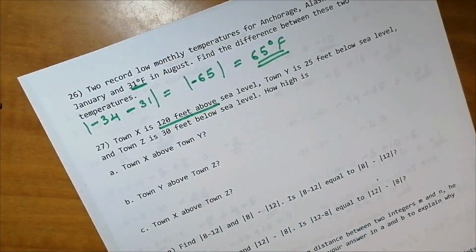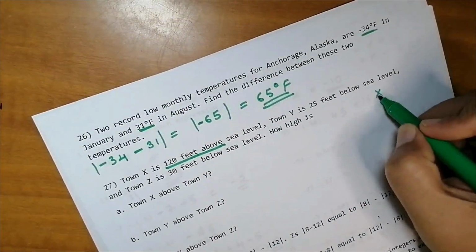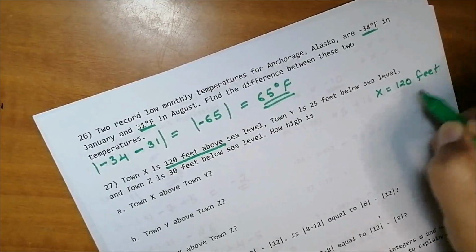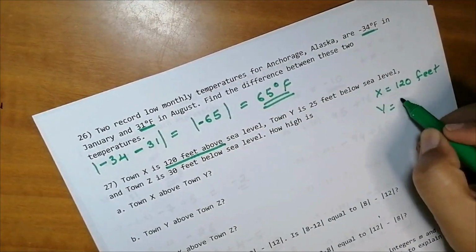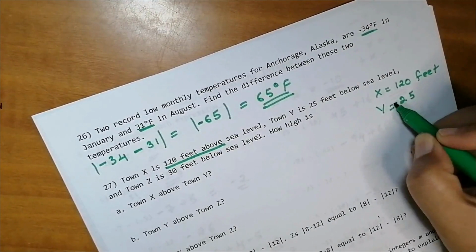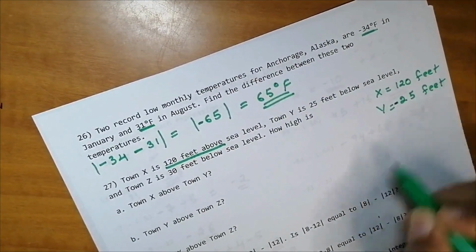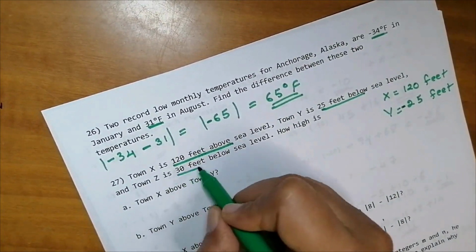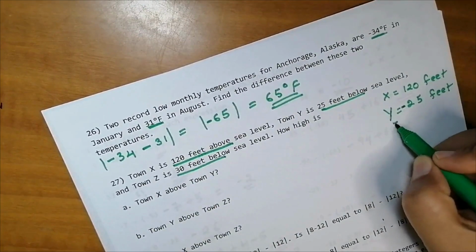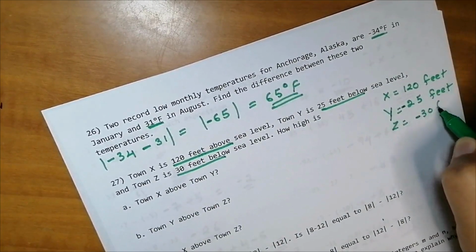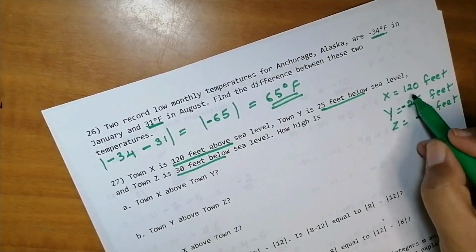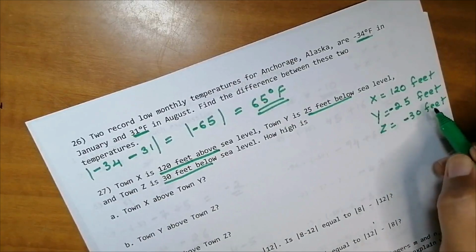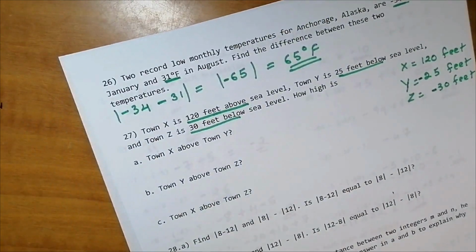Okay, now it says town X is 120 feet above. So let's write the data here. X is 120 feet. Then Y is 25 feet below, so we put a minus sign, right? Then Z is 30 feet below. So that's minus, right? X is positive, the other two are negative. This is above and these are below sea level. Now, you have 4 sub-questions here.